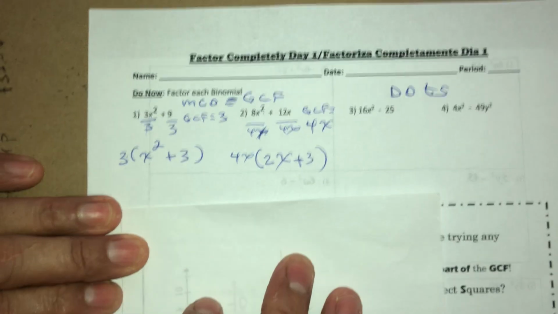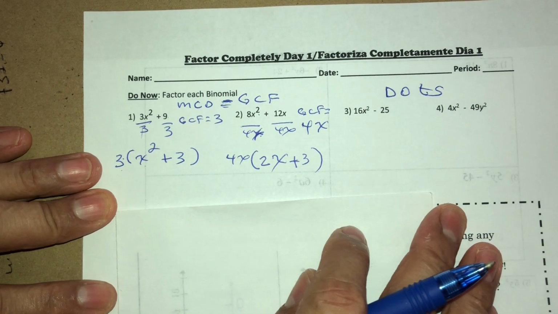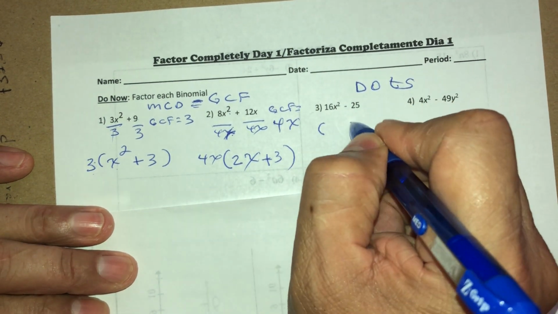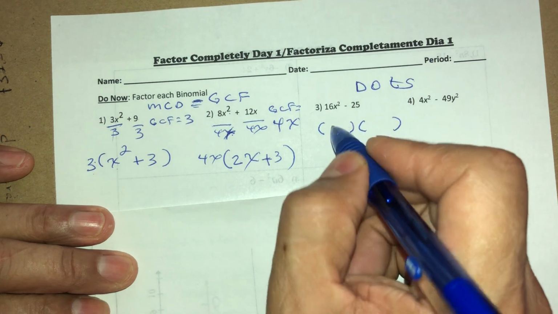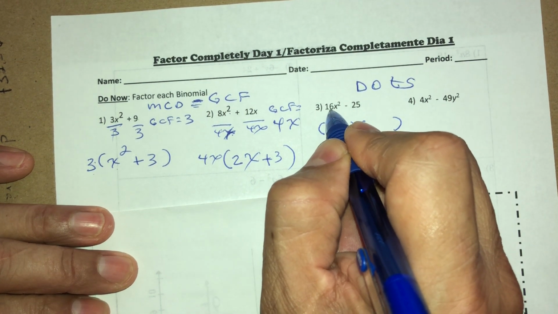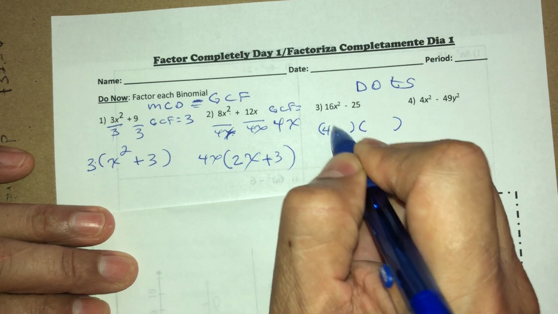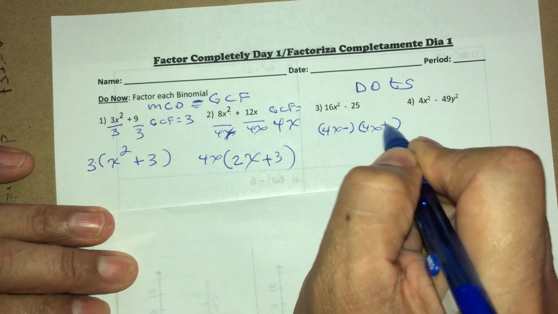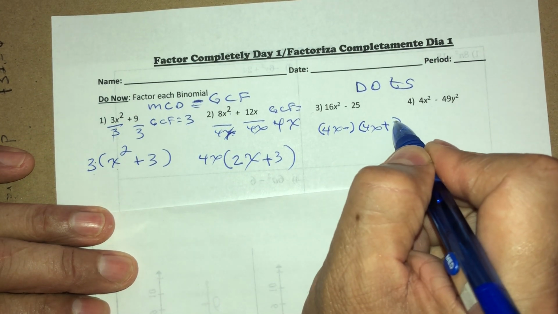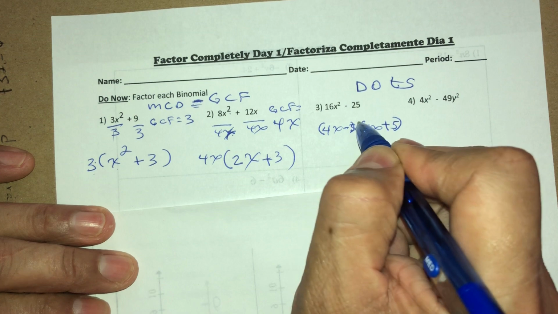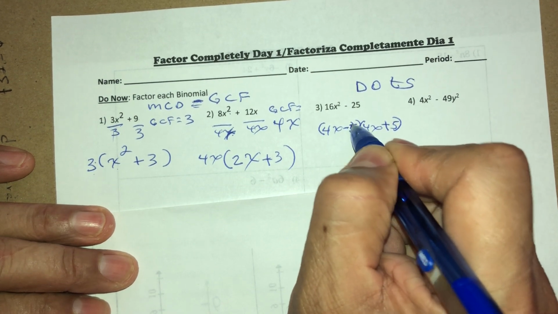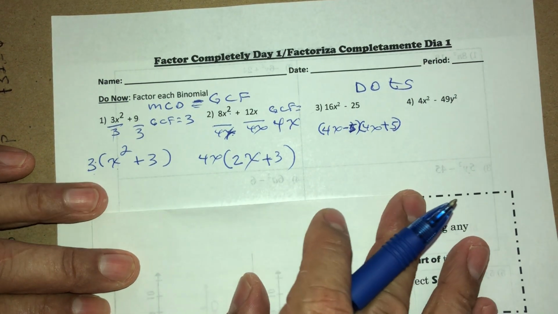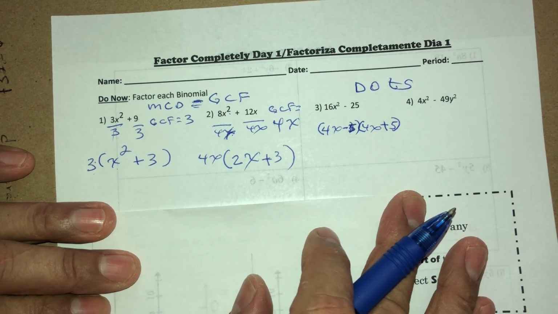For these two binomials, we use the GCF. Now for this one, we have to use difference of squares, because remember, when you have a difference of squares, you're going to automatically need 2 sets of parentheses, right? The square root of 16 is 4, so 4x, one minus and one plus, and the square root of 25 is 5. So 5 here, and 5 there. So we have 4x minus 5, 4x plus 5. That will be the answer for a difference of squares.